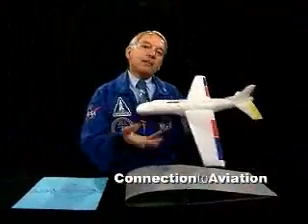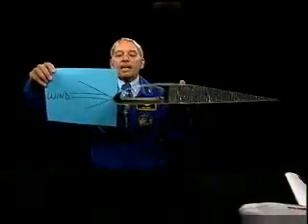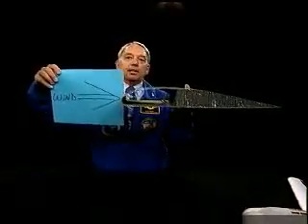A wing on an airplane creates lift, and there are many factors that affect lift. One of those factors is called angle of attack. You might ask, what's angle of attack? Well, the angle of attack is the difference between the angle of the wing and the angle of the wind hitting that wing. Right now, they're lined up, and that's called zero angle of attack.